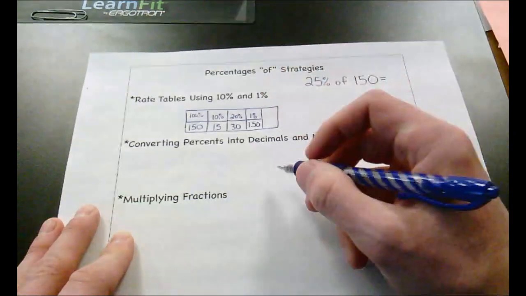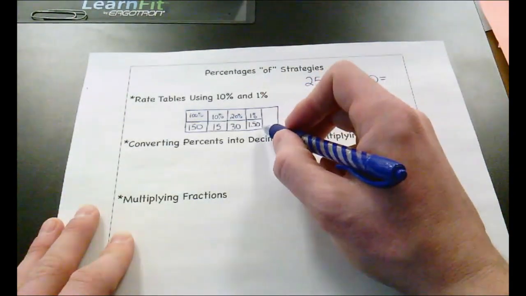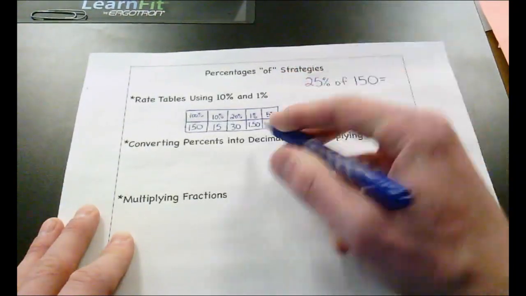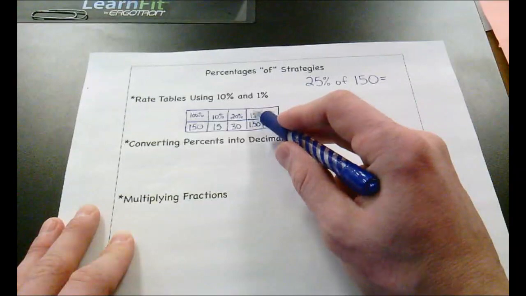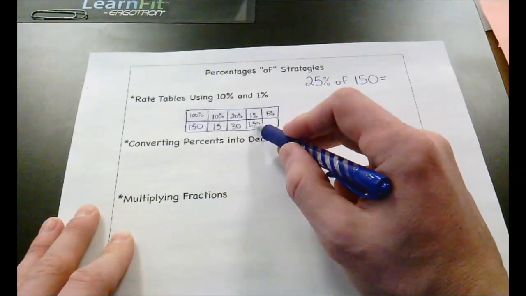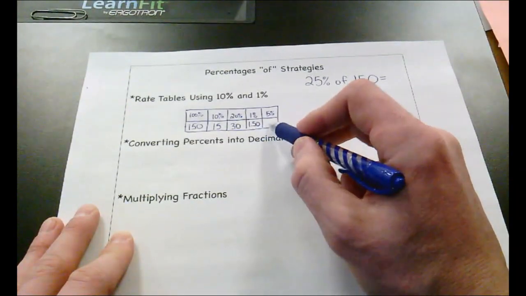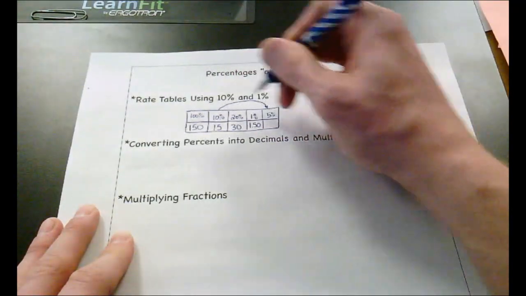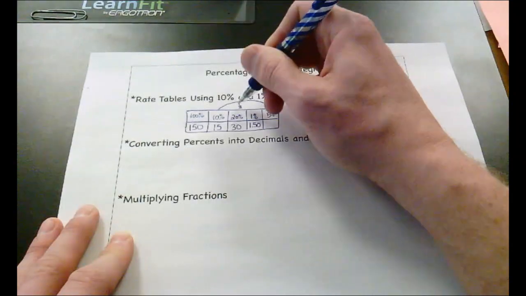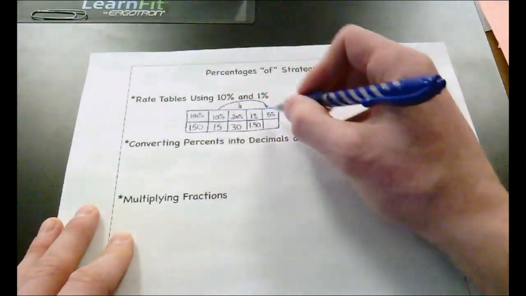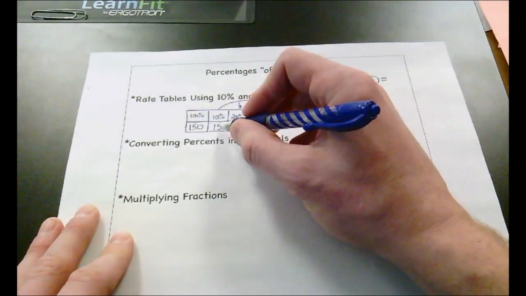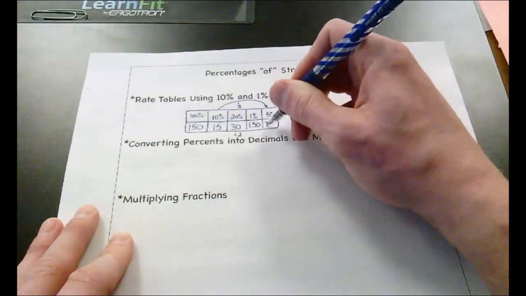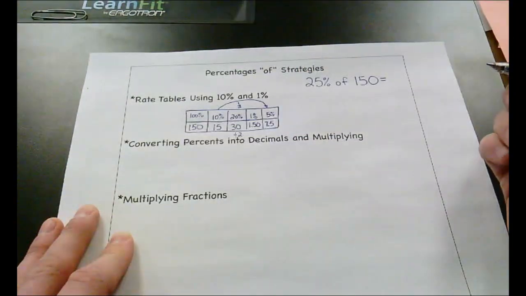I'm just going to write the 0, so it would be $1.50. Then we can find our 5%. Now from our options, we could either take this 1% and do that 5 times, so $1.50 times 5, or if I know 10%, I can just take 1/2 of 10% is 5%, and half of 15, so really half means divide by 2, and I would get 7 and 5 tenths.